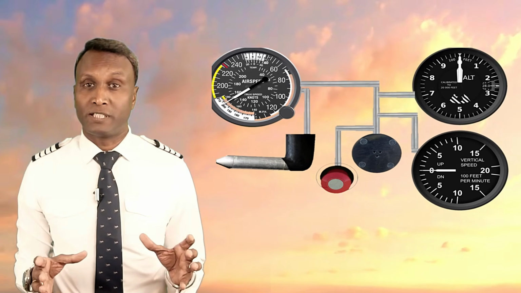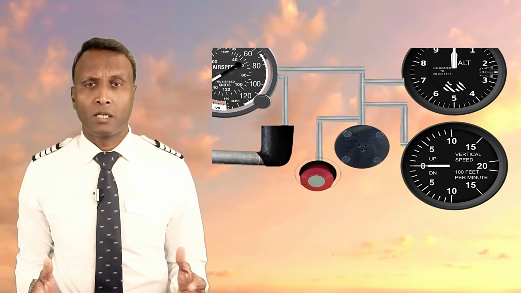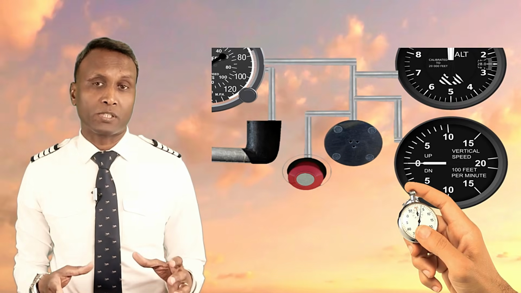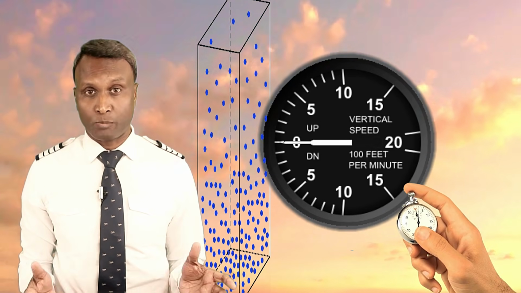Now let's dive into the vertical speed indicator, or VSI, which shows the rate at which the aircraft is climbing or descending. This is a crucial instrument for understanding how quickly you're gaining or losing altitude, and it's important for safe flight operations. The VSI works by measuring the rate of change in static pressure.